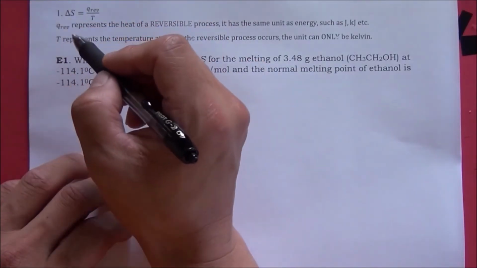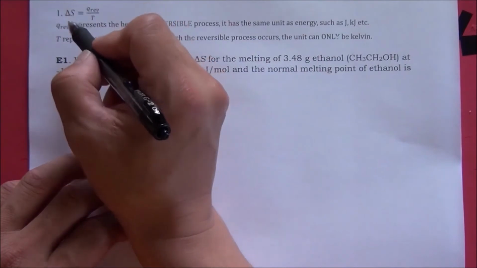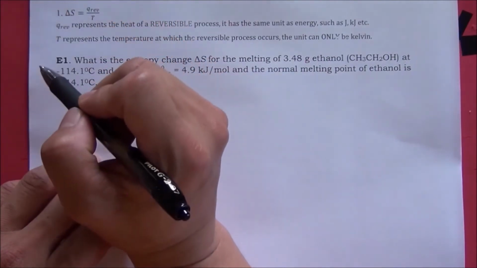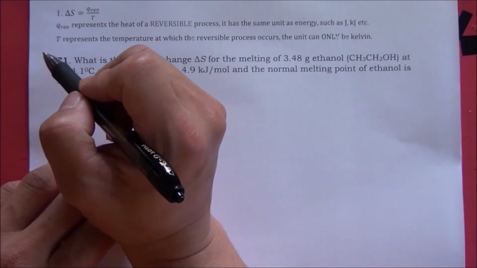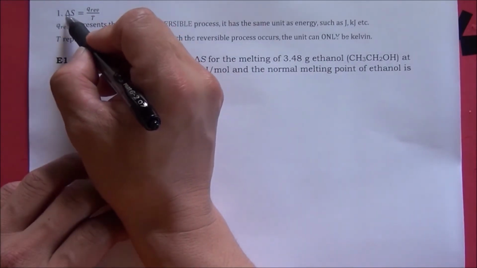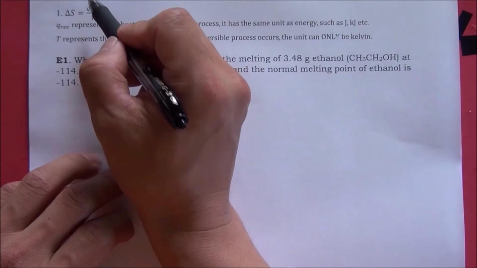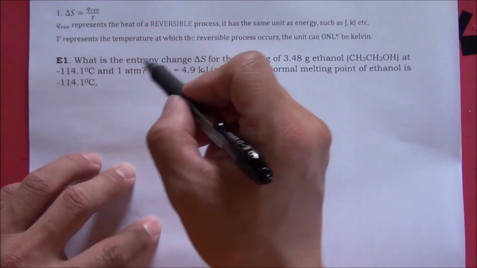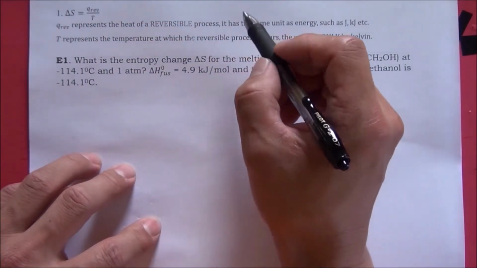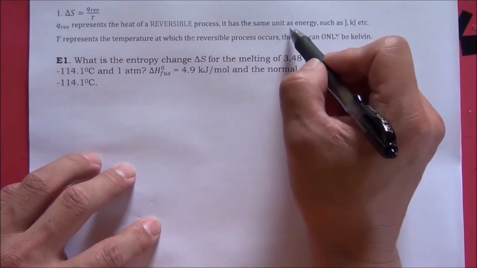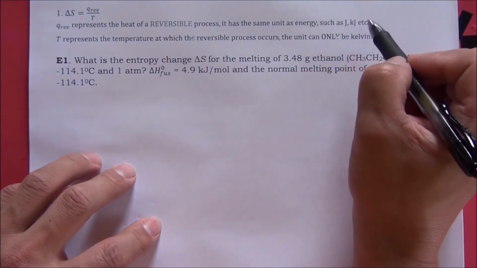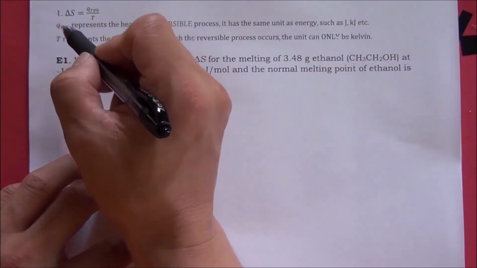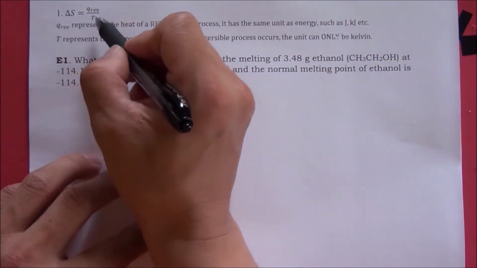This is the first equation we have learned in class to calculate the entropy change during a process. It is also the thermodynamic definition of the entropy change. Q reversible represents the heat of a reversible process. Q reversible has the same unit as energy. Joule and kilojoule are the two most commonly used units for Q reversible.